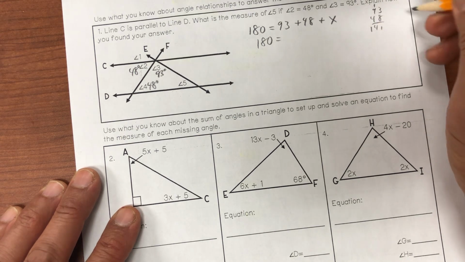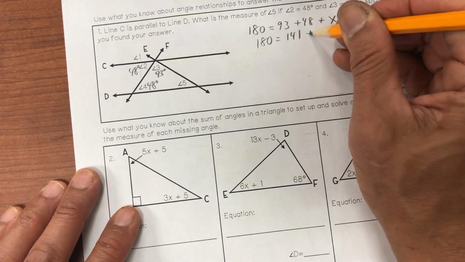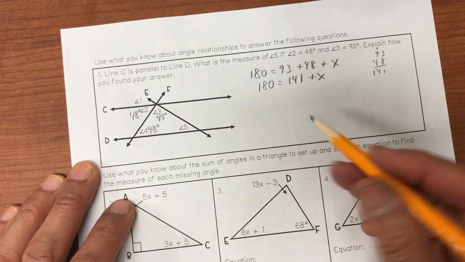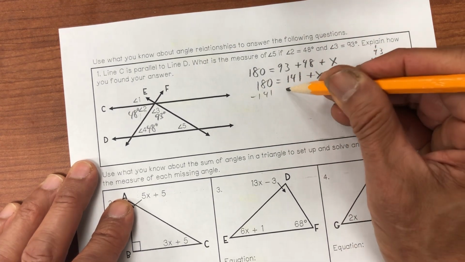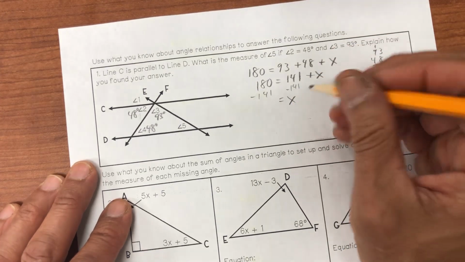We should get 141. Yep. All right, we could subtract 141 from both sides, and we get x equals 39.